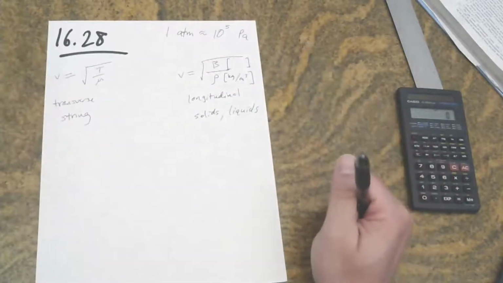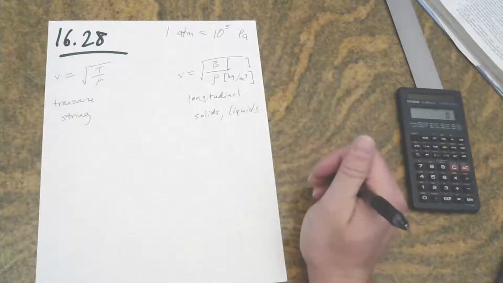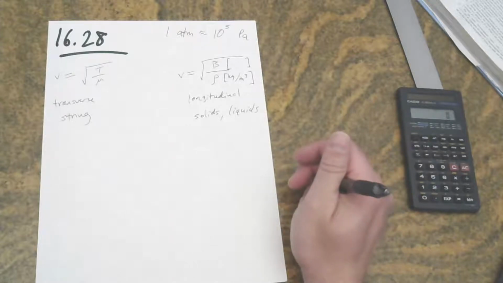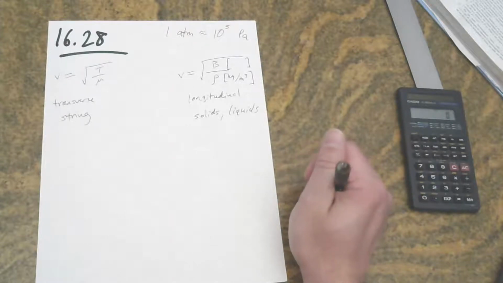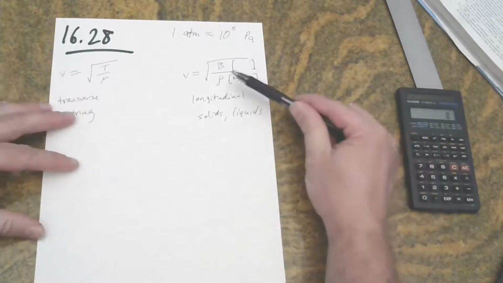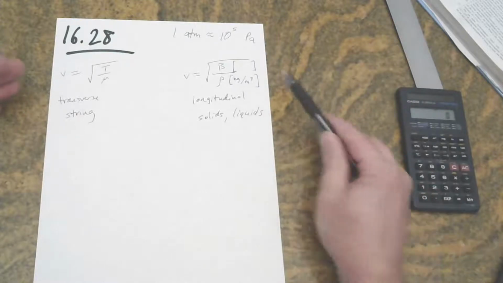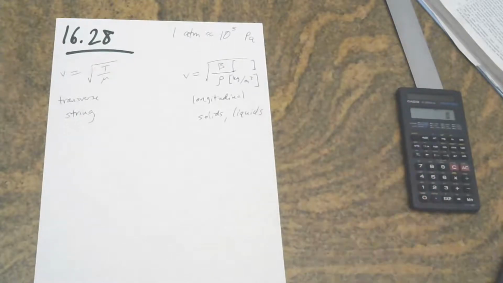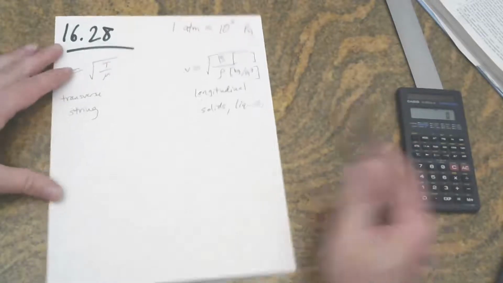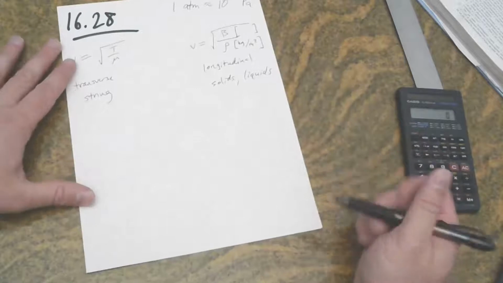So let me point out now, you will not have to understand or use the definition of the bulk modulus on your exam. If you're provided the bulk modulus for a particular material, you may be asked to use it in a formula like this, but you don't have to understand the definition of bulk modulus. That's not really part of the curriculum here, but we need to go through it anyway right now.